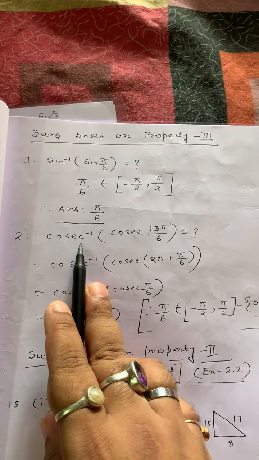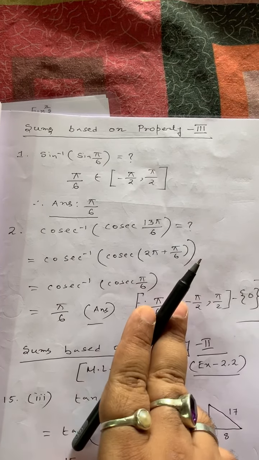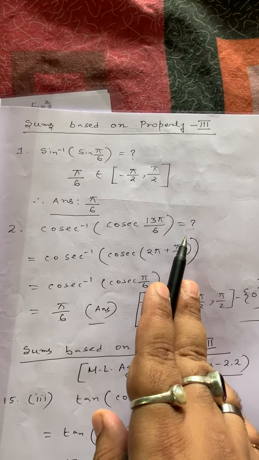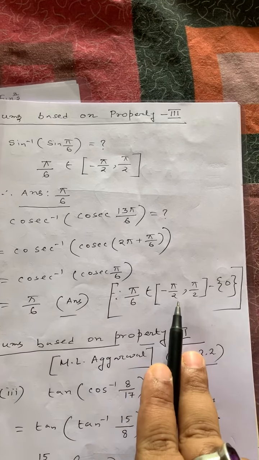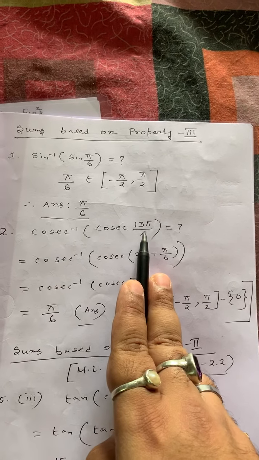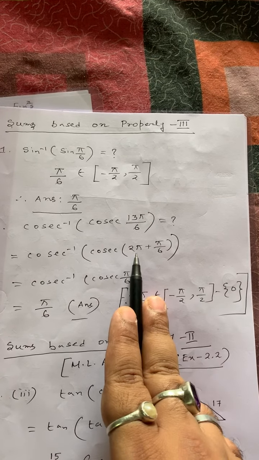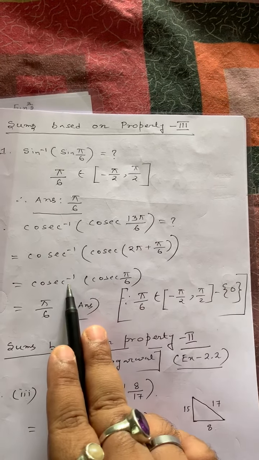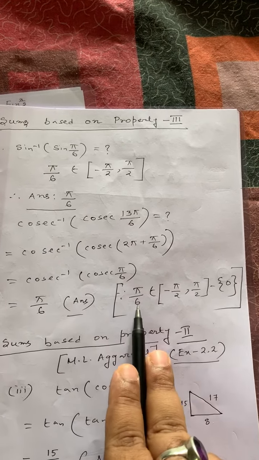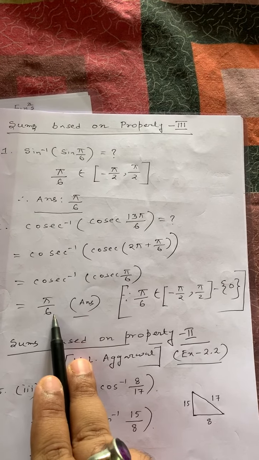Coming to the next sum, here see cosec inverse cosec 13 pi by 6, we have to find out its value. Remember, we cannot write the value as 13 pi by 6, because 13 pi by 6 will never fall in this range. So we have to use simple trigonometry. We can write 13 pi by 6 as 2 pi plus pi by 6, and that will give you cosec inverse of cosec pi by 6. And this particular angle pi by 6 is falling under this range. So we can write the answer is equal to pi by 6.